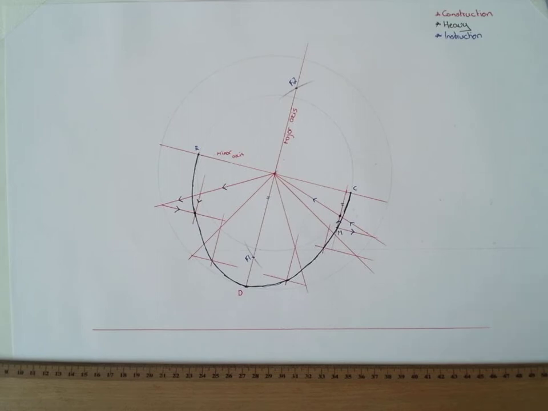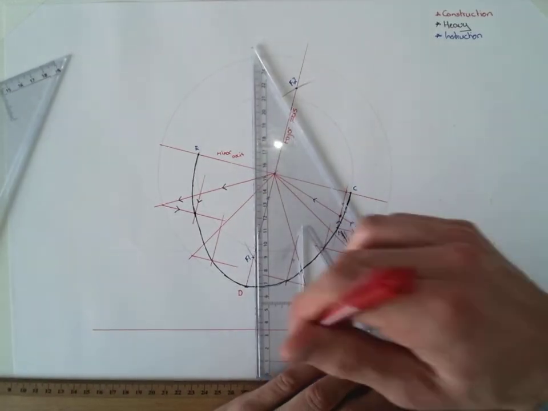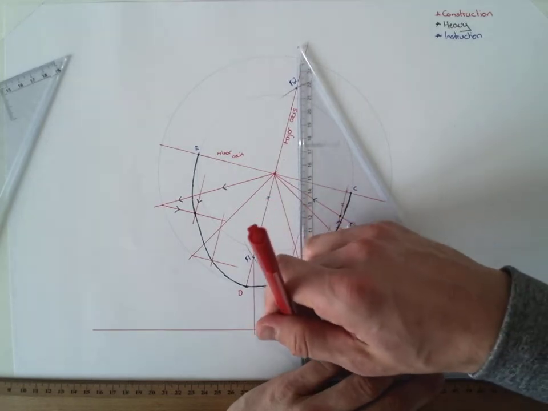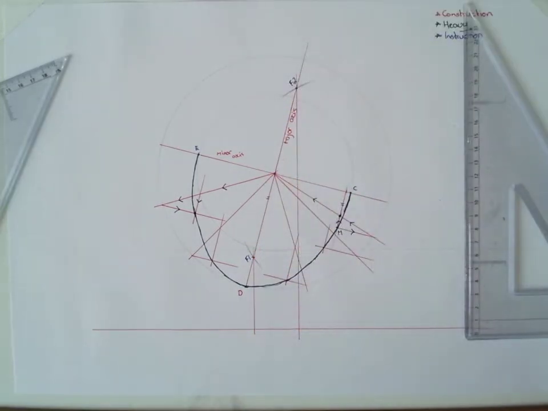So looking at page 209, the first thing we're going to have to do is bring our focal points perpendicular to that horizontal line. They can just be vertical because we know that it's horizontal. So bring both of those. Okay, lovely.